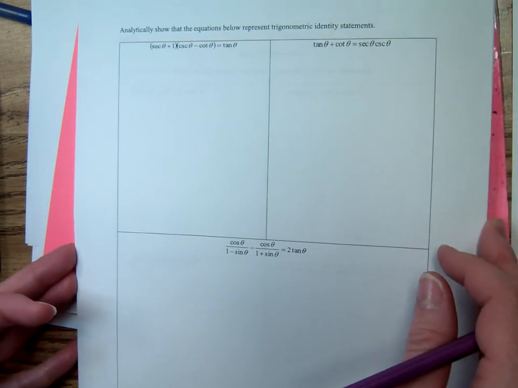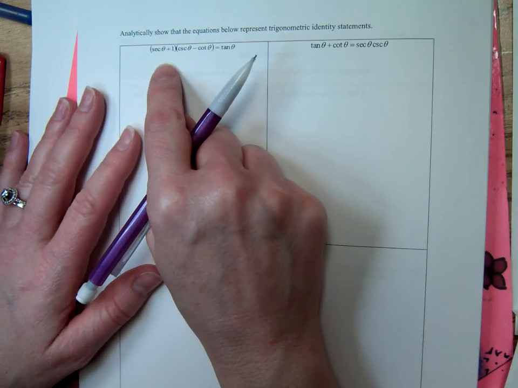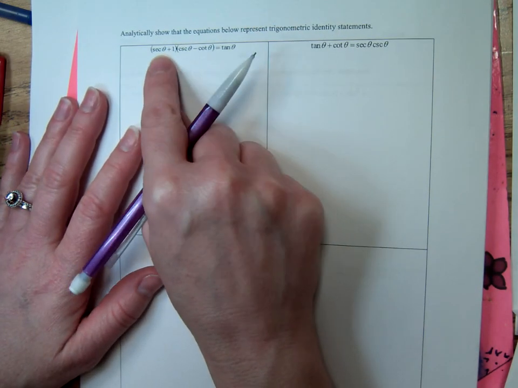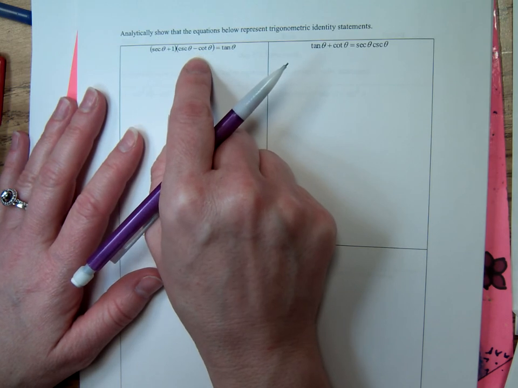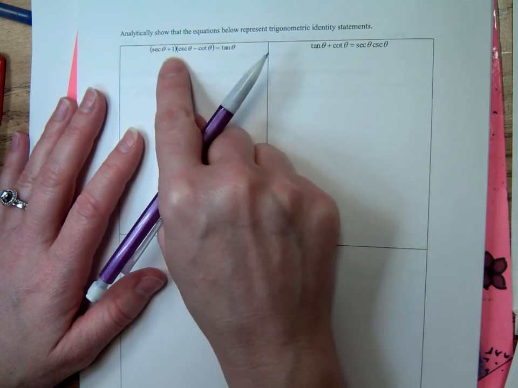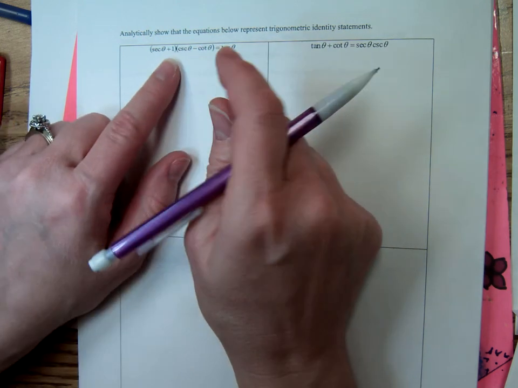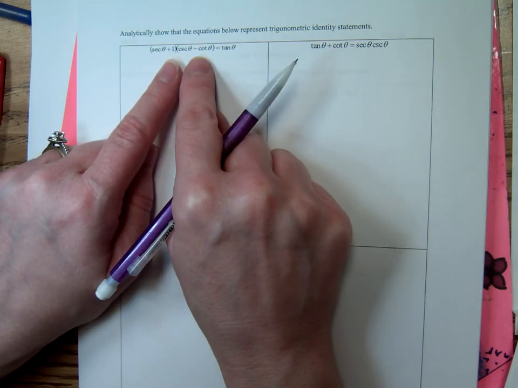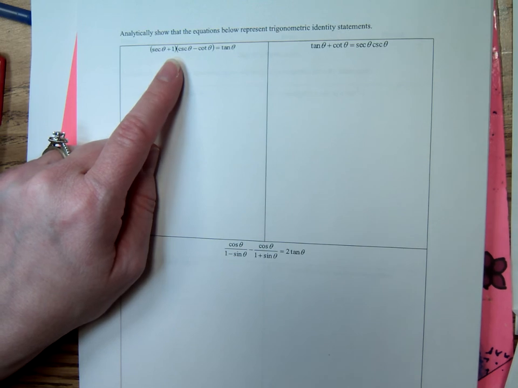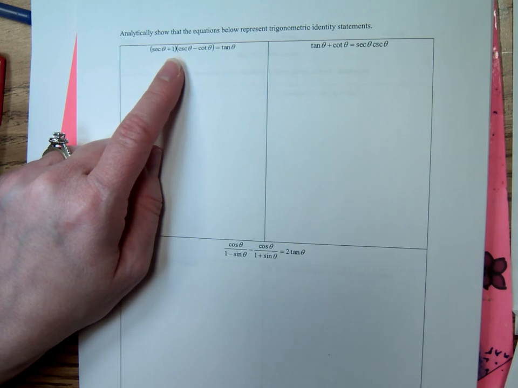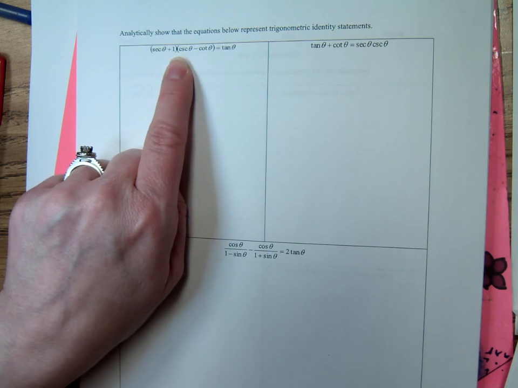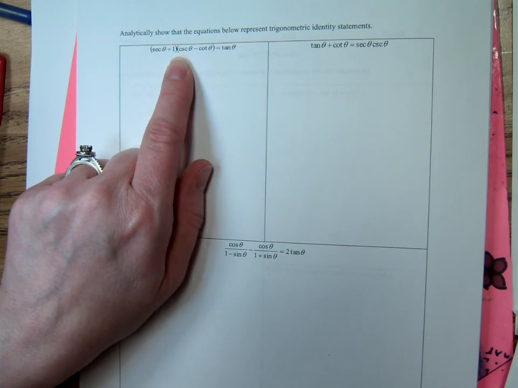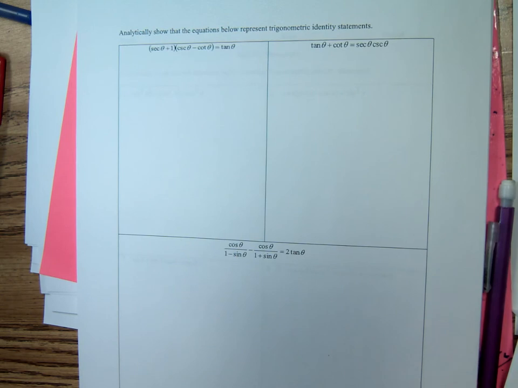Alright, on this one, since this has to be foiled out, use the right thing. Make the tangent look like that. No, I'm just kidding. I would foil that and then change it to all those fractions, because you may get lost in the fractions. So I would do the foiling and then do the fractioning. I'm going to give you just a second to work on it, and then we'll work on it together.